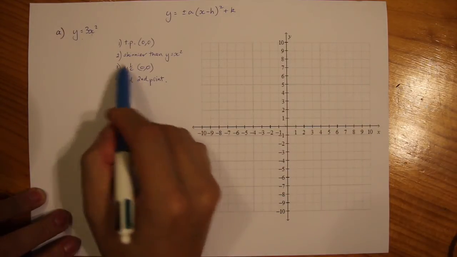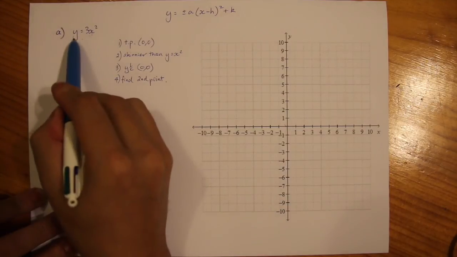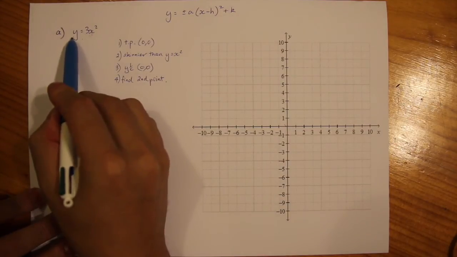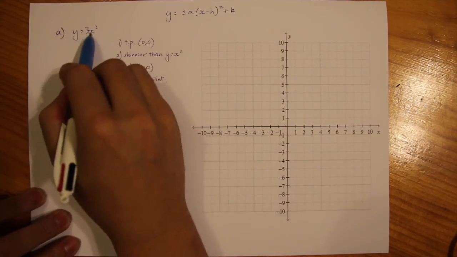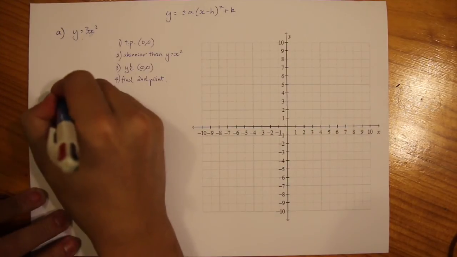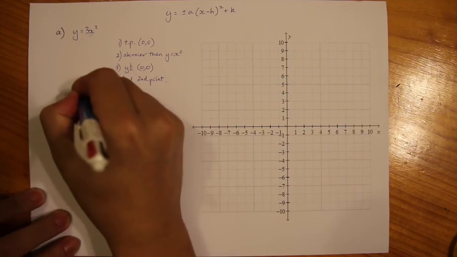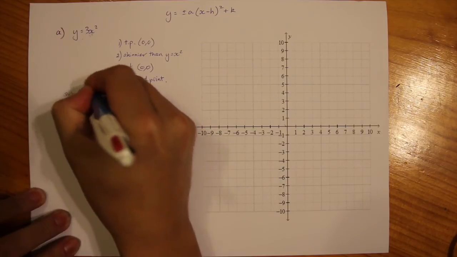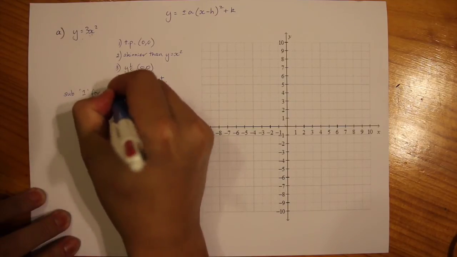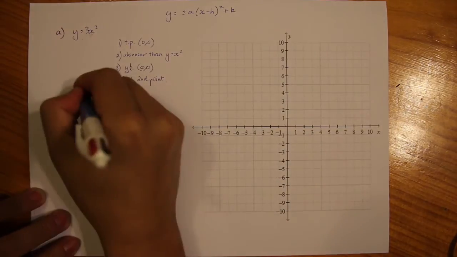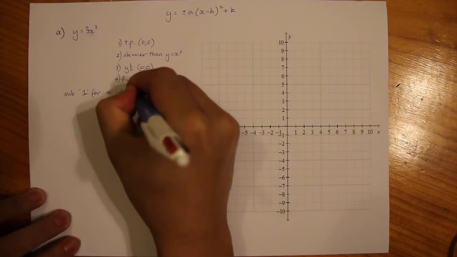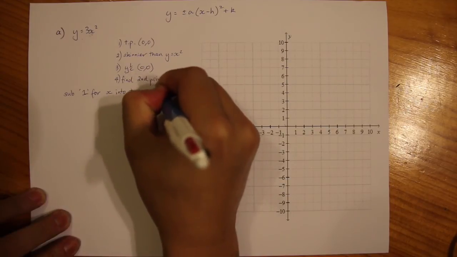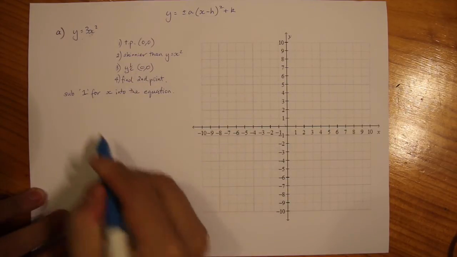So let's substitute x for 1. Where will y occur when x is 1? So let's sub 1 for x into the equation.